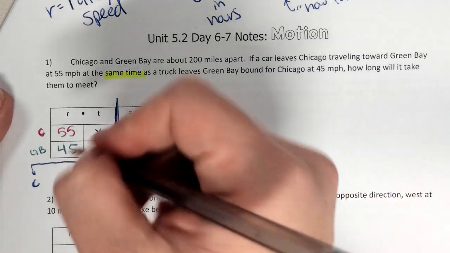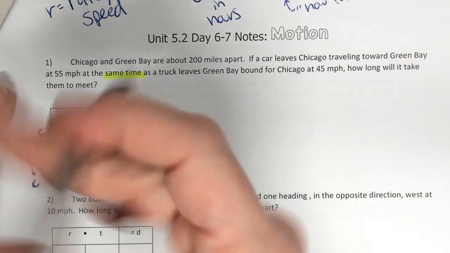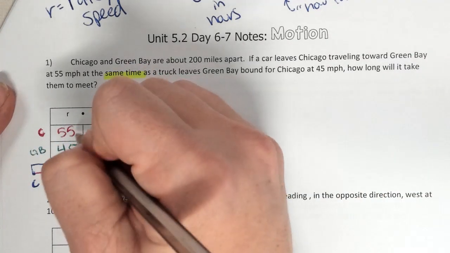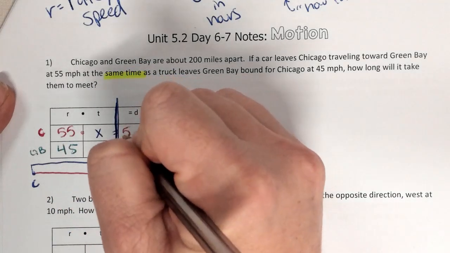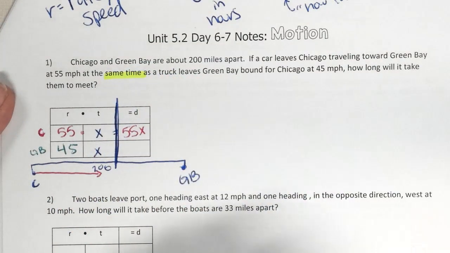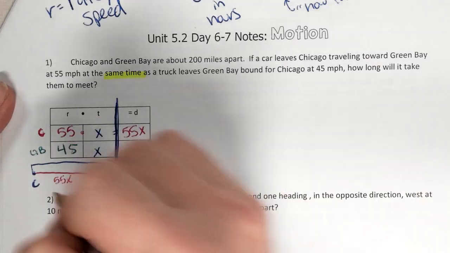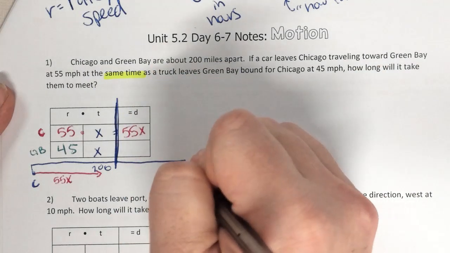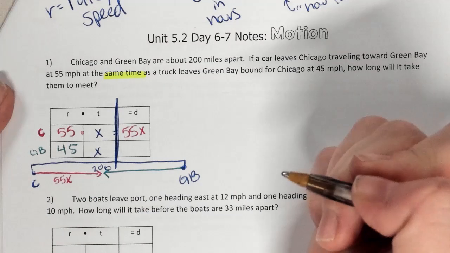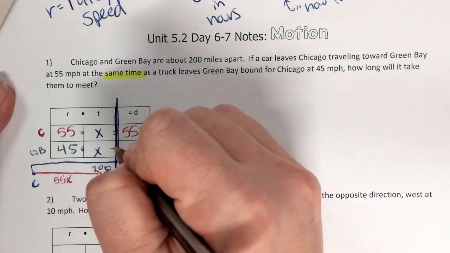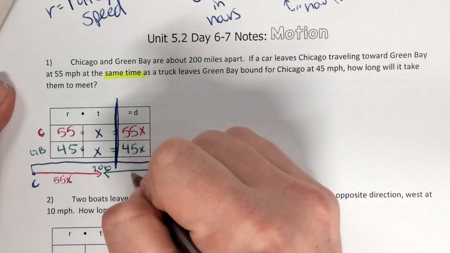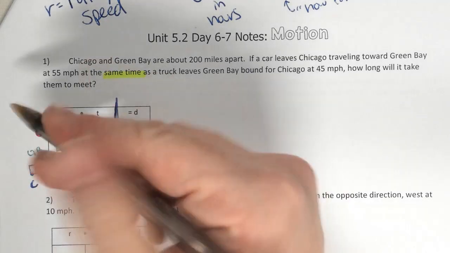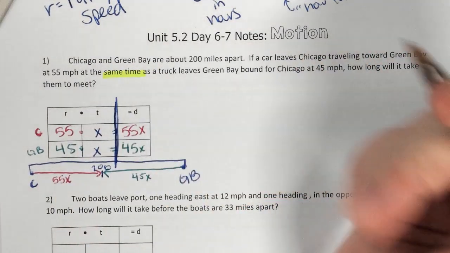So what represents the Chicago car? Well, the Chicago car left Chicago and is driving towards Green Bay, right? So we multiply r times t, which is 55x. So this pink line is represented by 55x. Remember, our drawing is distance only. Then we had a car that left Green Bay headed towards Chicago, and what represents that is r times t, which is 45x. And in the end, we want to know where they meet, right before they pass each other, right?